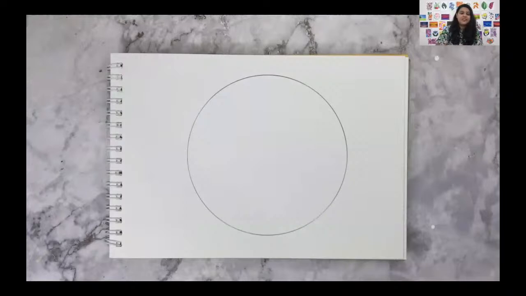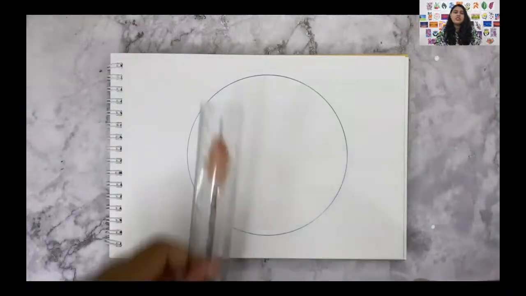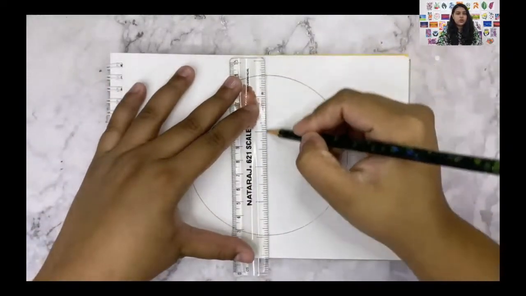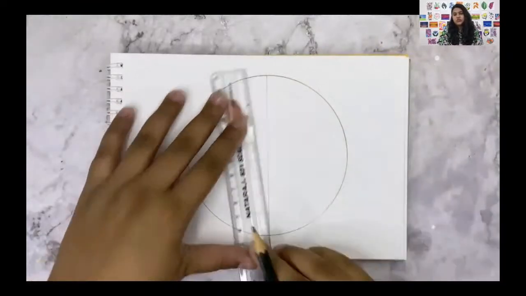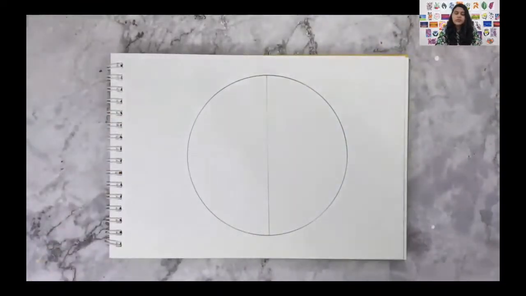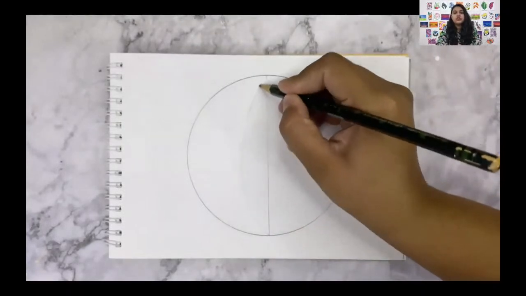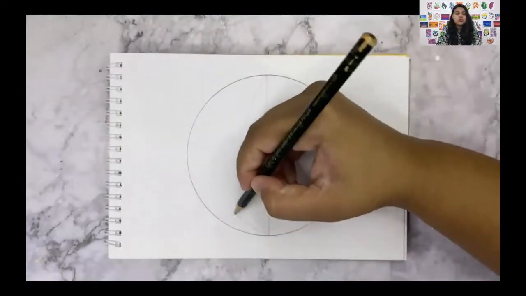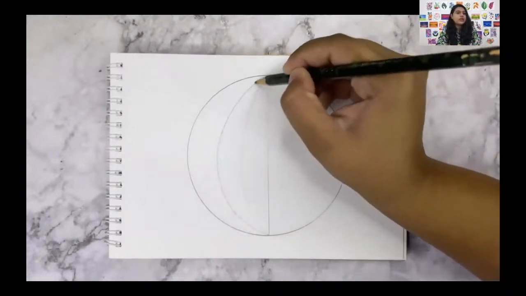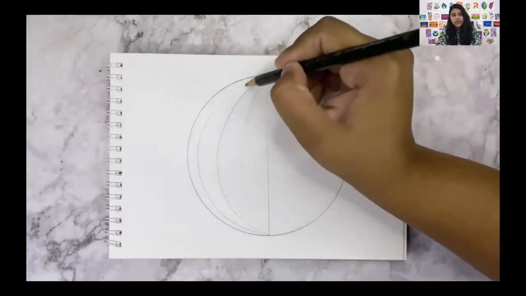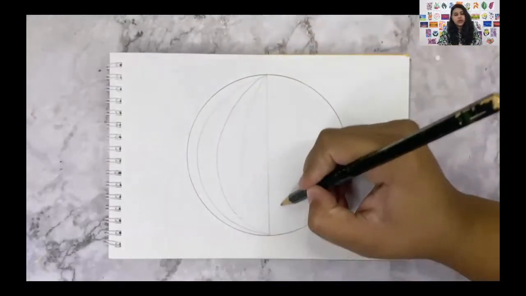Perfect. All right. Now, the next thing is to draw a straight, standing line through the center of this circle. Here you can see I've just used a scale to do this. And now with a free hand, I want you to draw a bunch of curves on either side of your line. Here you can do 3 lines, 2 lines, whatever number of lines fit. I'm doing 3 on either side.